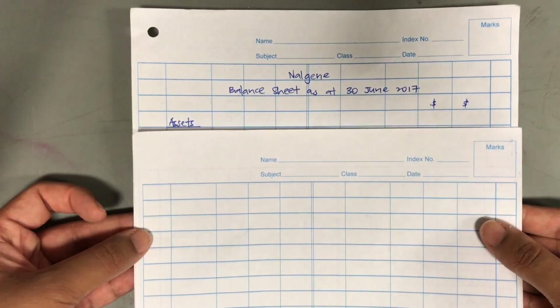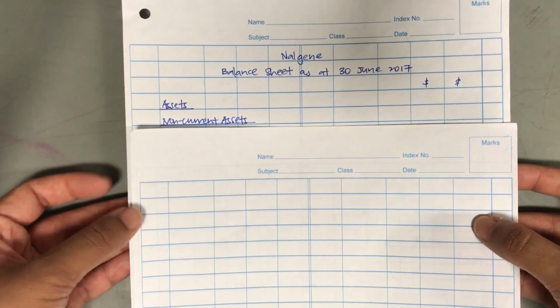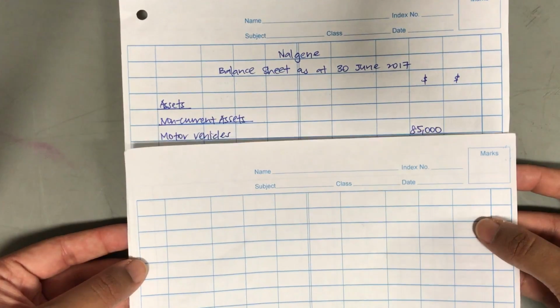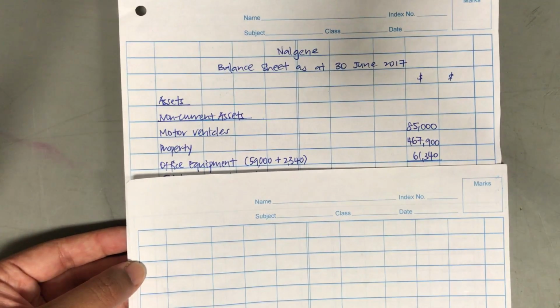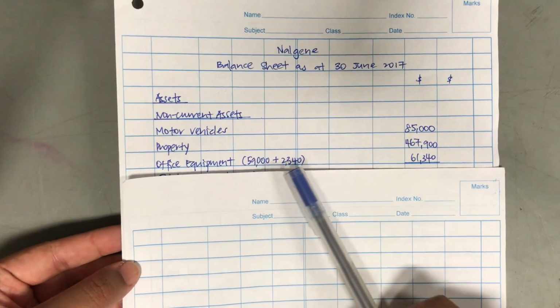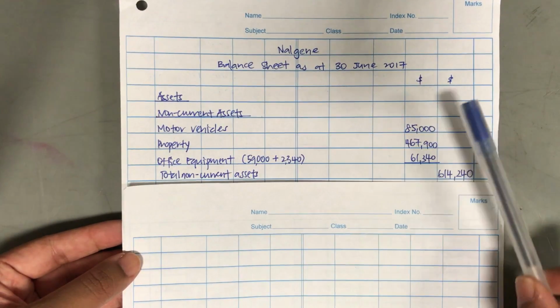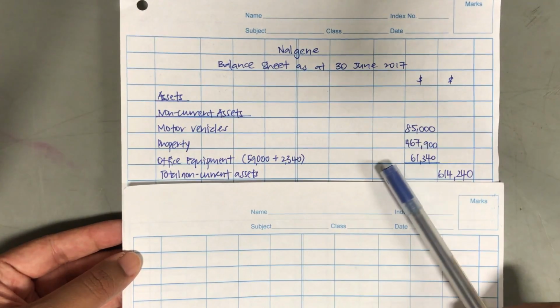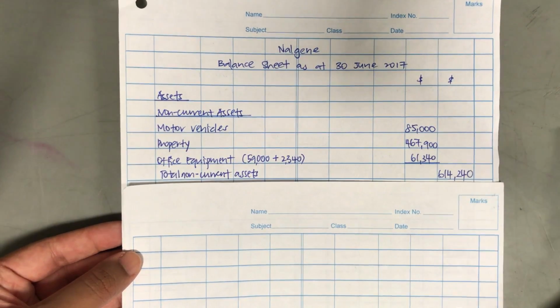The first section is always the asset section, where you will first record down the non-current assets. In this case, we have 3 non-current assets. As you can see, office equipment was earlier affected by the additional information. Therefore, workings must be shown. Total up the 3 non-current assets and label this as total non-current assets.